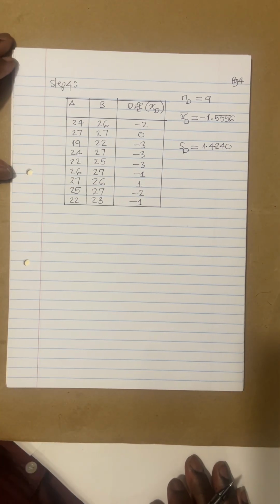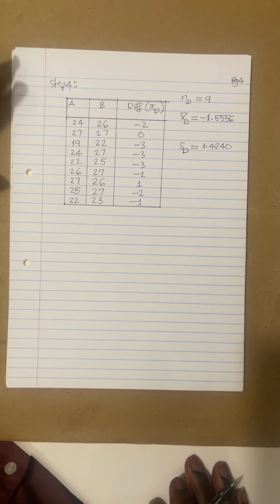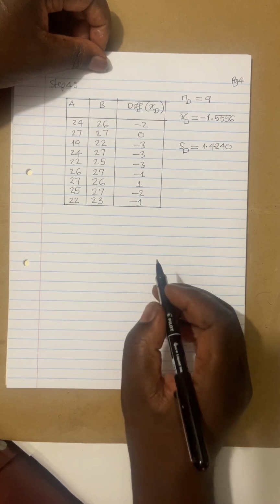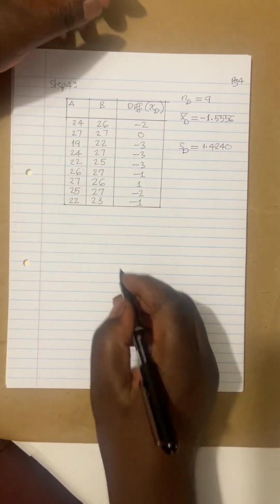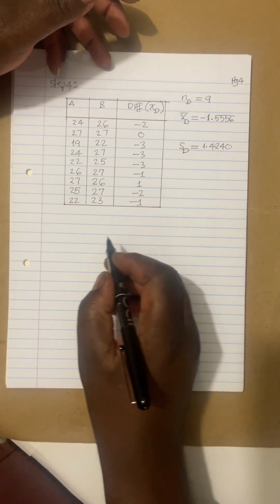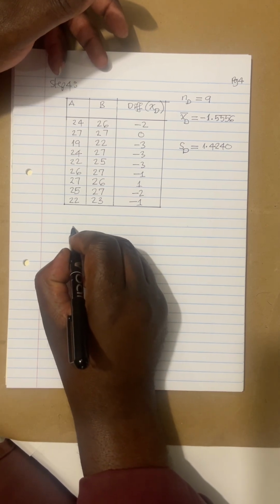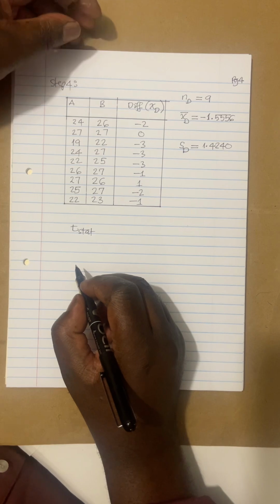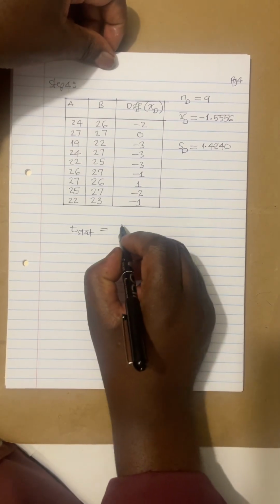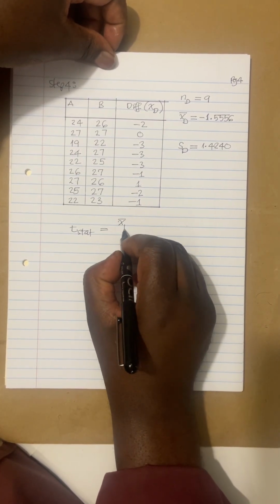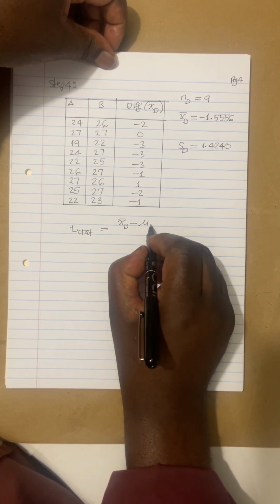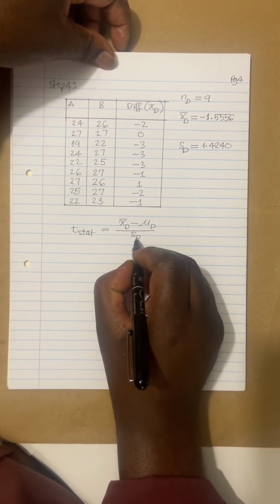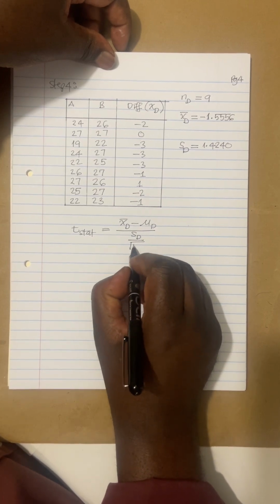All right, now I have to work out the parameters of interest. Number 1, I'm going to work out the test statistic, which of course step number 4 is basically aimed at. So test statistic, I'm going to say T stat. The formula says X bar D minus mu D all over SD divided by square root of nD.